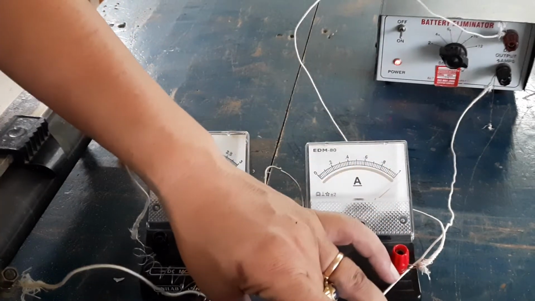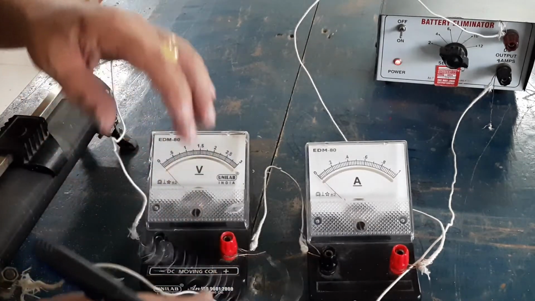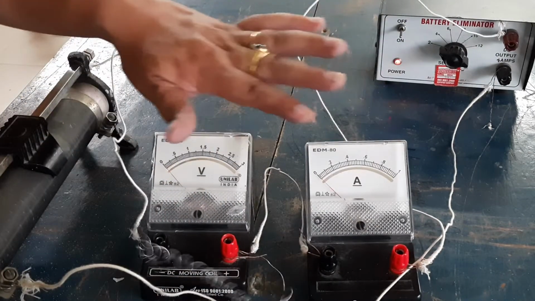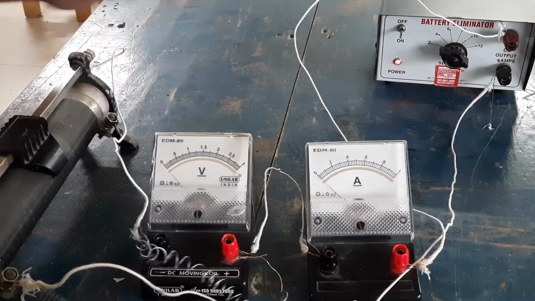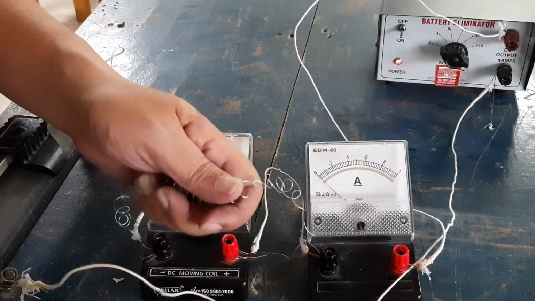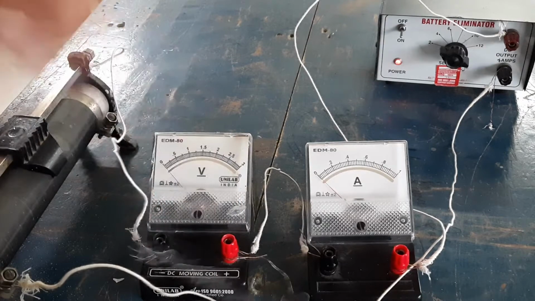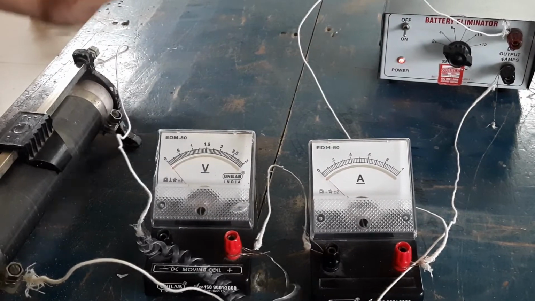After taking one reading, we will take the key out. After taking one value, let us let it cool a little bit, because the temperature might have increased, and it will affect the resistance, because resistance is directly proportional to temperature.